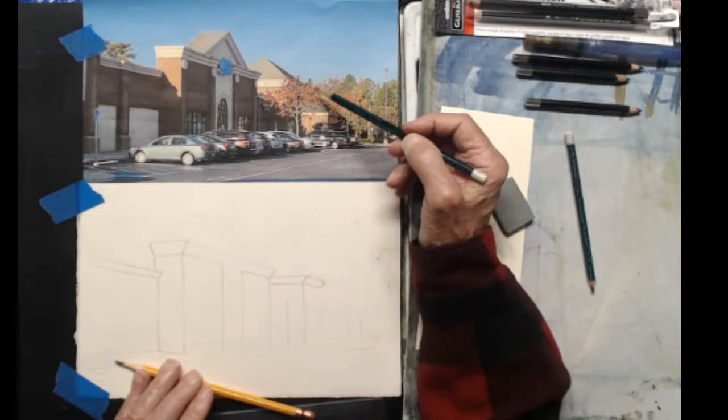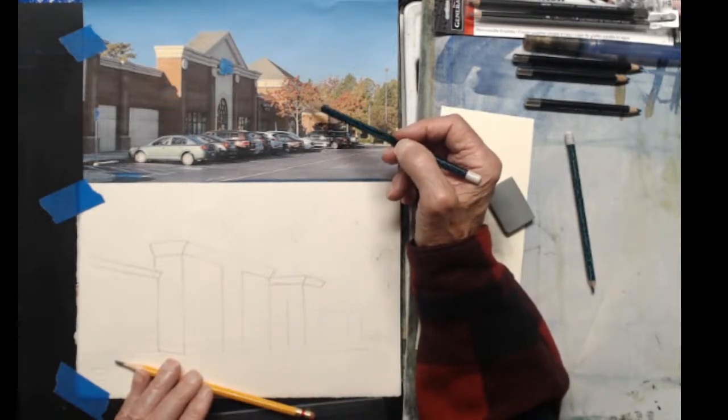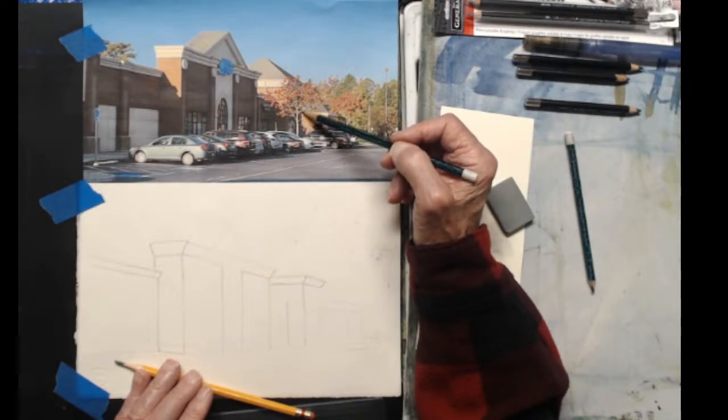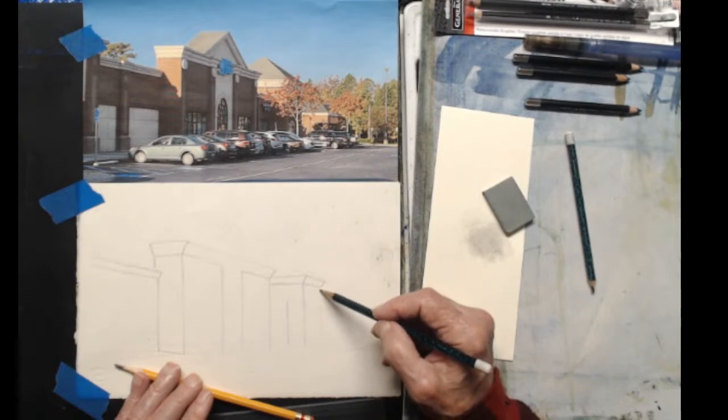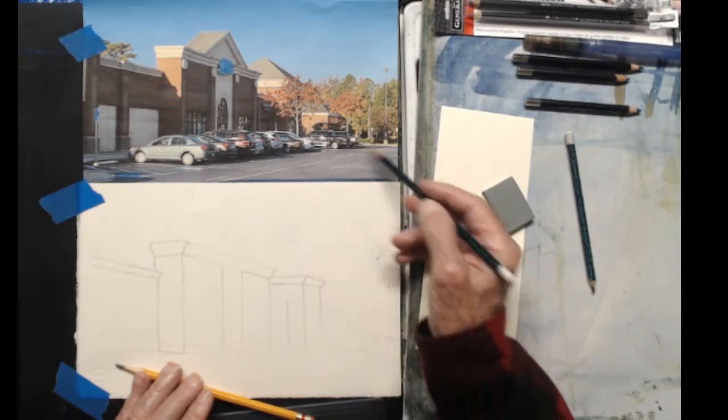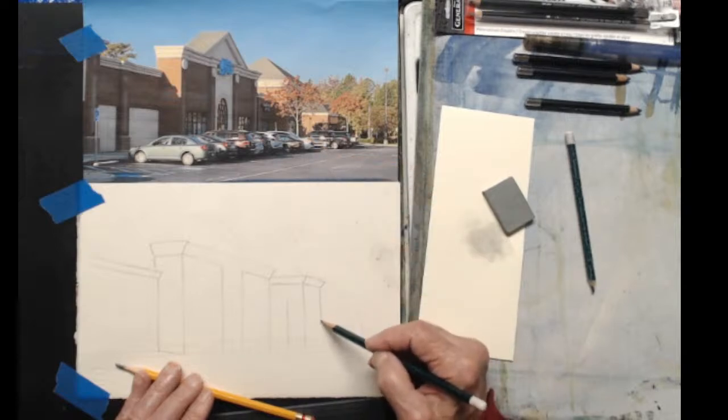Now, the tree here covers this up quite a bit, but I know because I can see the corner of the building here. This corner here comes down, so I know that's the corner of that building. It's a corner where the street has a turn into the side there between two buildings. So there's a street down there at the end of the block.